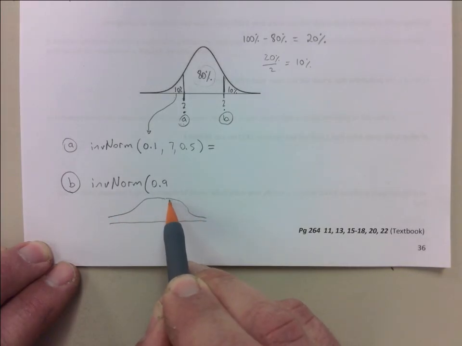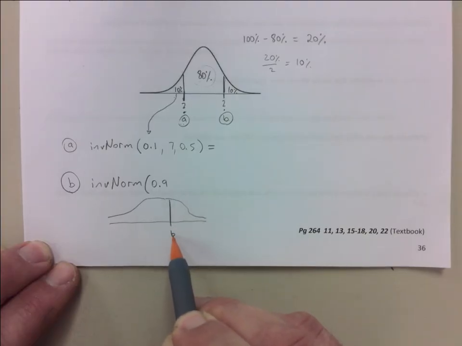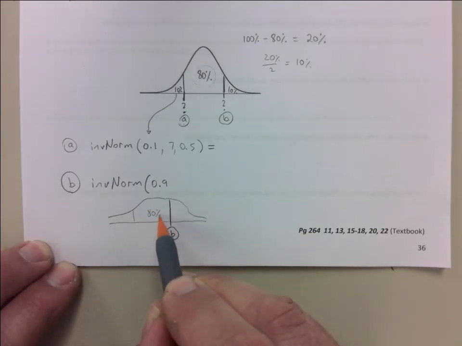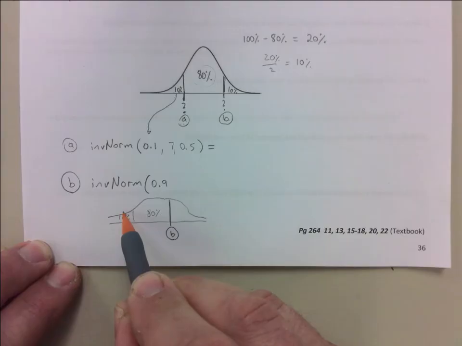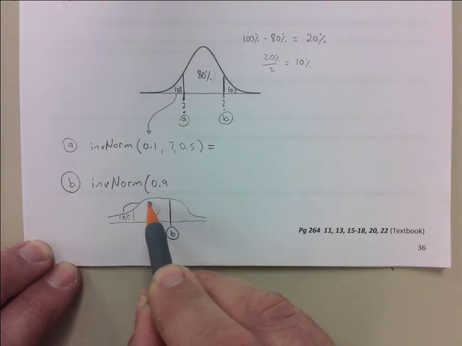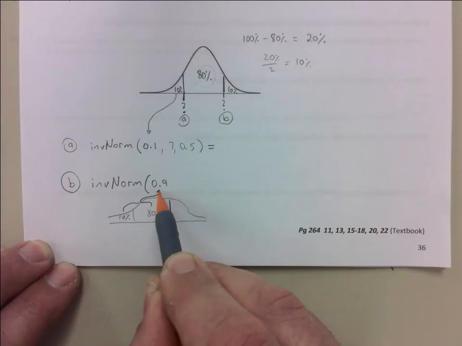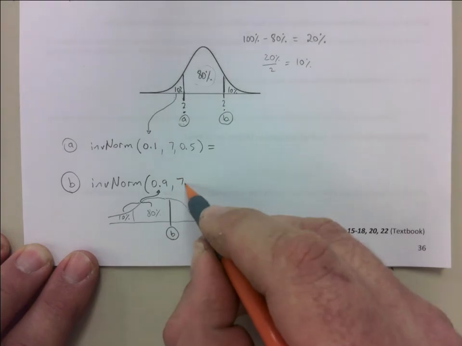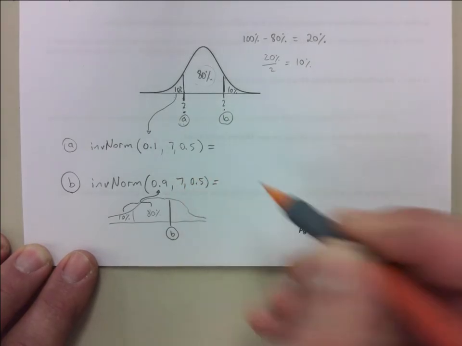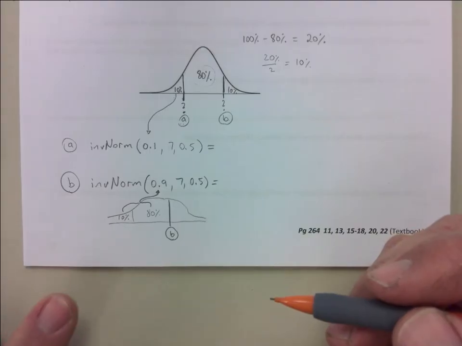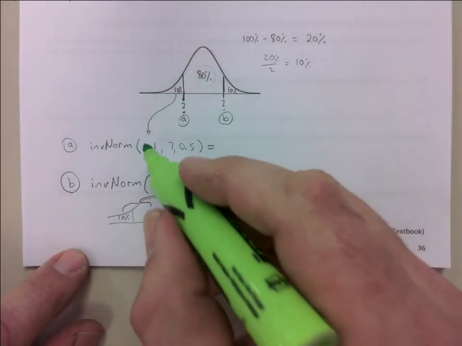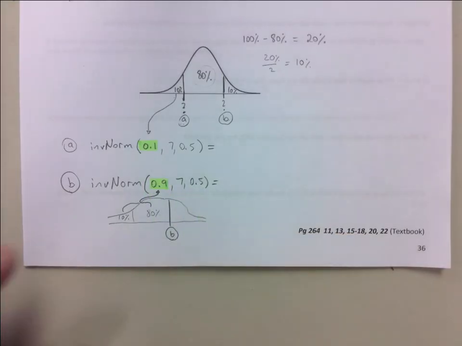And so for B, for this value right here, it is the 80 plus the 10, right? So combining those gives us that 90 that we need, followed by mean and standard deviation. So these are the important values there.